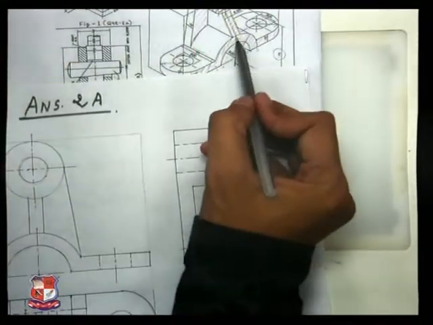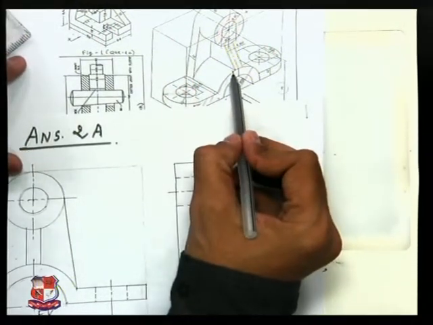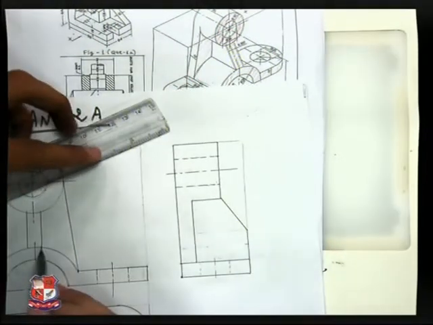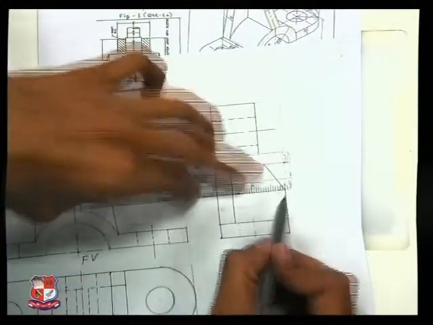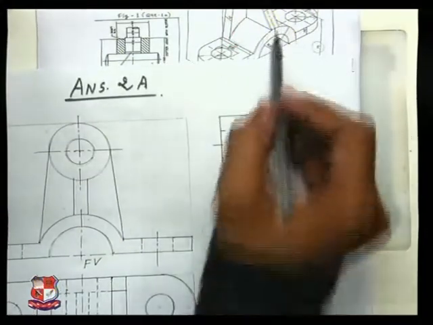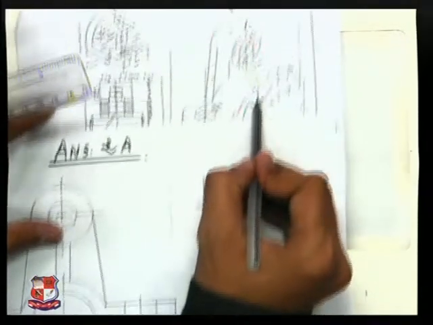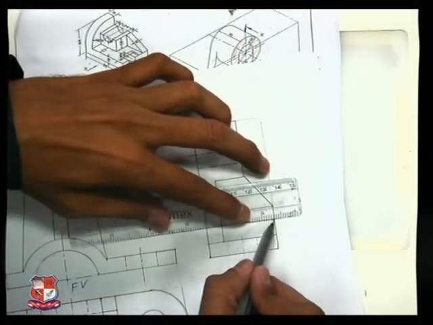Now this cylinder, this bottom portion, this edge would also appear in side view. So to represent that, from here take projection to here, and this line represents the upper edge of this cylinder. Similarly, this bottom edge, which is inside and not visible, that should be represented by dotted line like this.